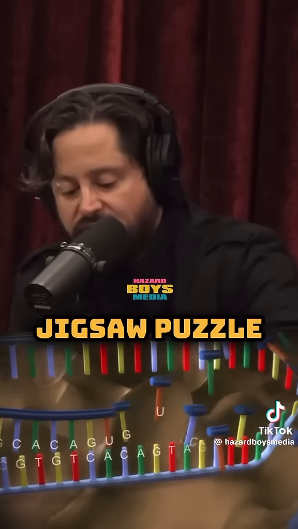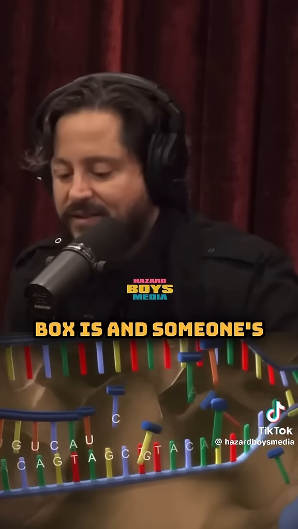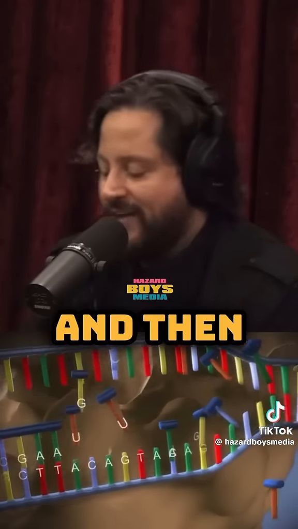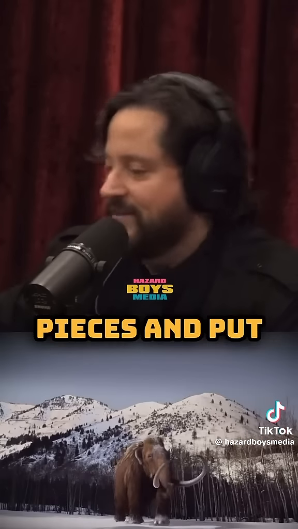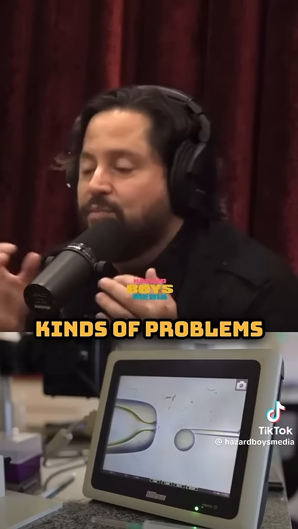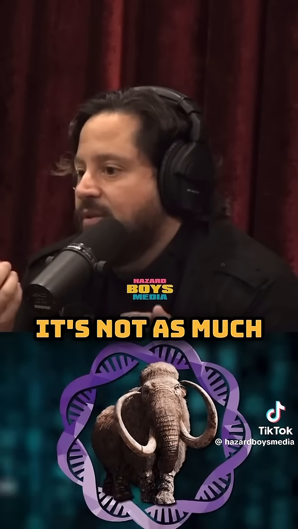It's like a jigsaw puzzle where you don't know what the box is, and someone's stolen part of the puzzle, and then, by the way, people have taken other puzzle pieces and put them in there. So there's all kinds of problems with that. So this is really an AI and compute problem. It's not as much a human problem.